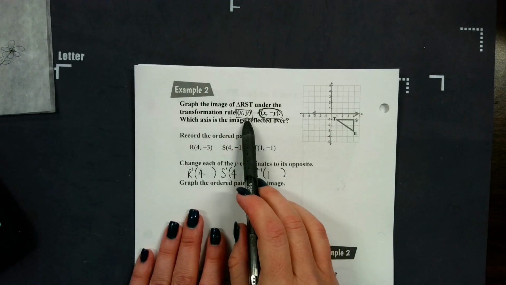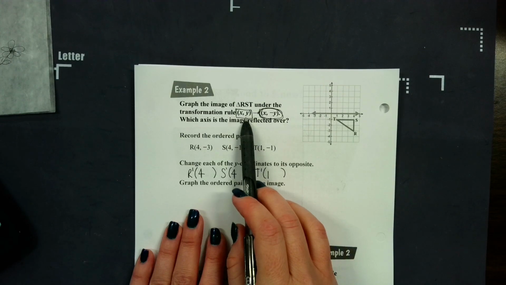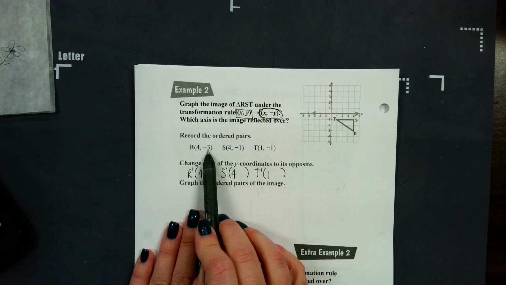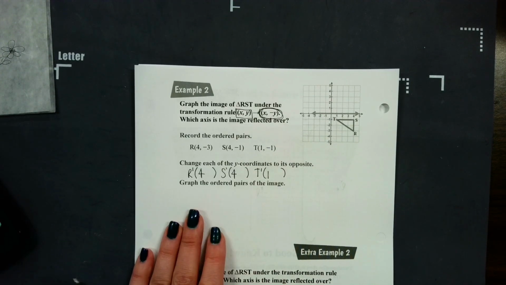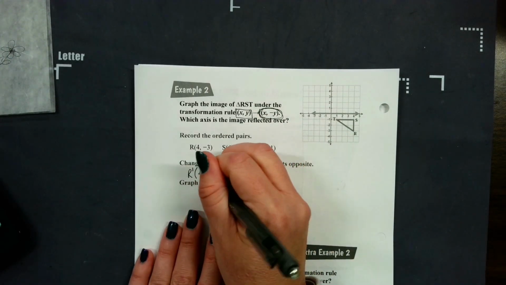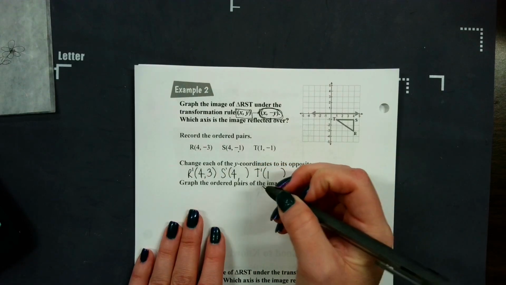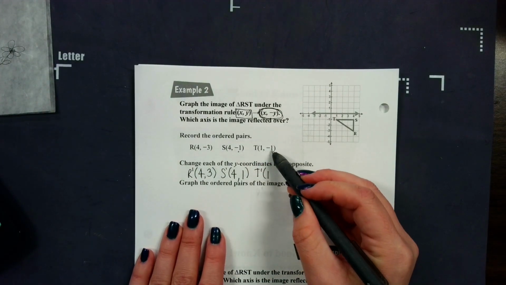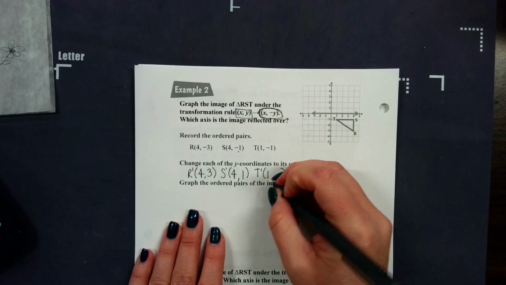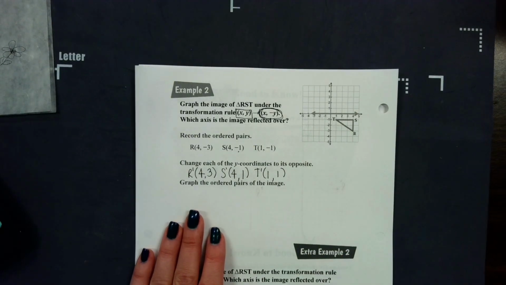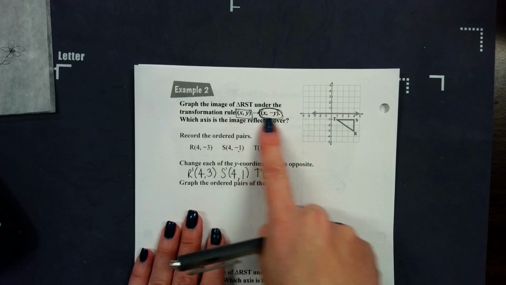What did it tell me to do with the y? Make it its opposite. Because look here, this is already negative, right? So I need to switch it to its opposite. What's the opposite of negative 3? Okay. What's the opposite of negative 1? Positive 1. That's all that rule is saying.